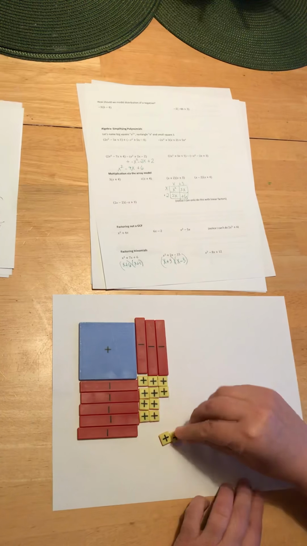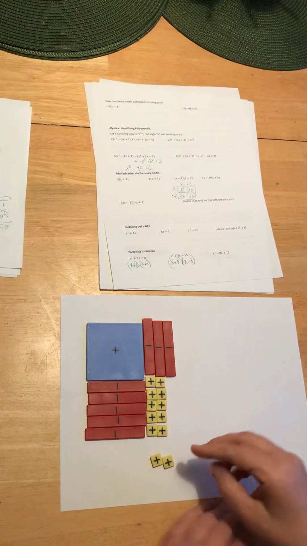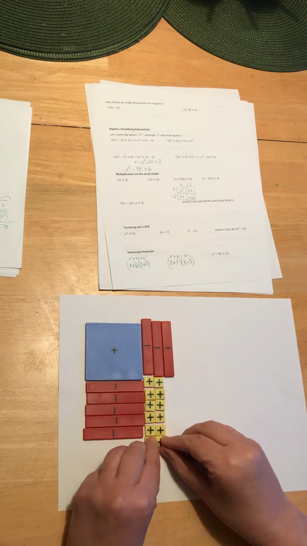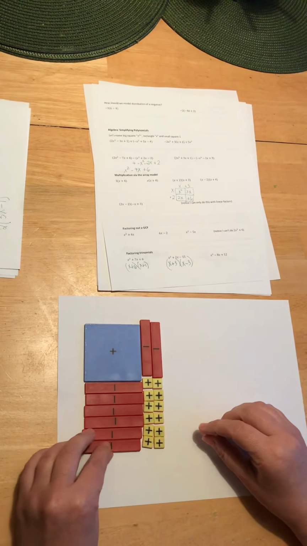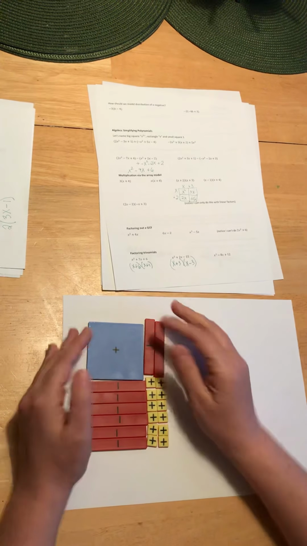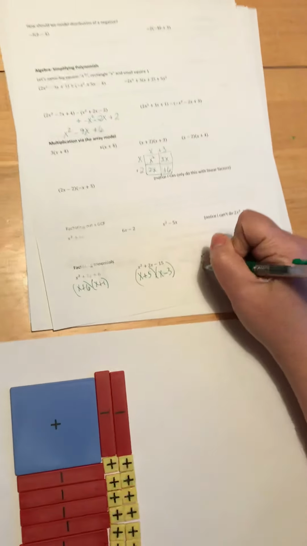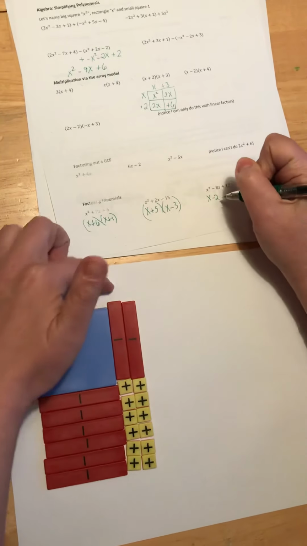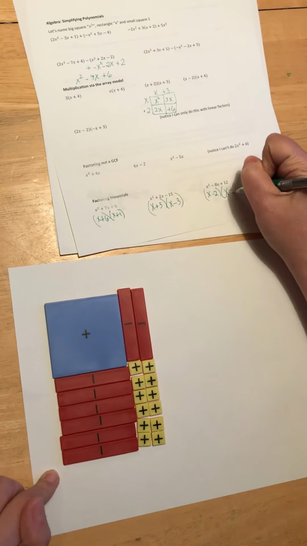So then I try a different set of factors. How about 2 and 6? How about I arrange the 1s into 2 and 6? That lets me make a perfect rectangle, and I can see that this factors into x minus 2 up here, x minus 6 going this way.